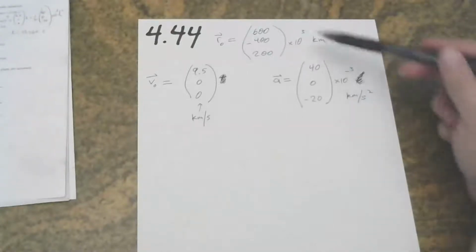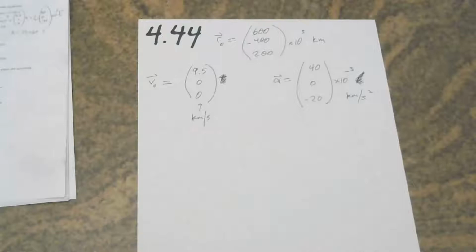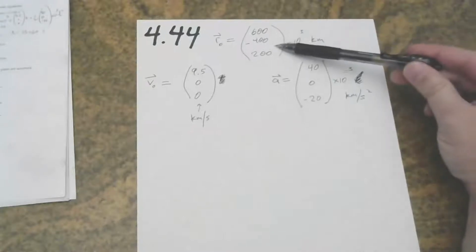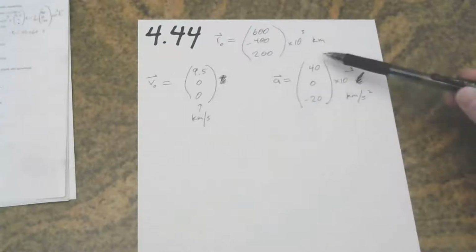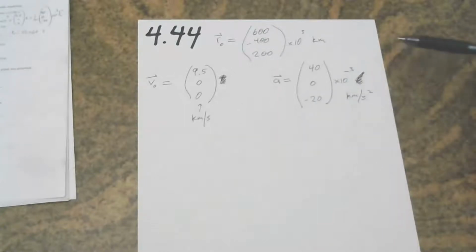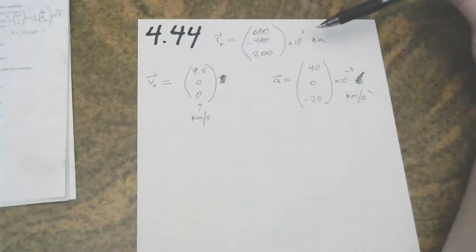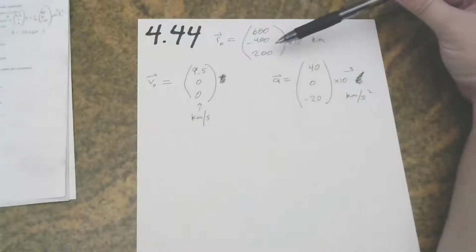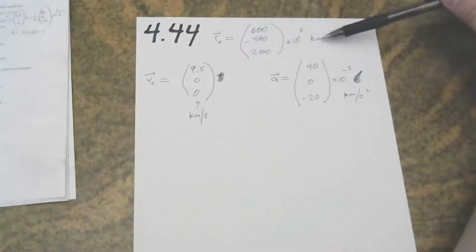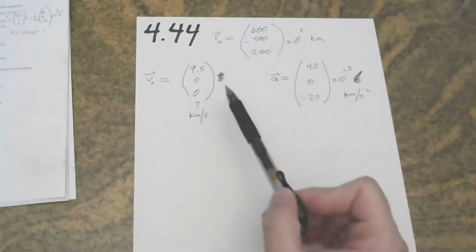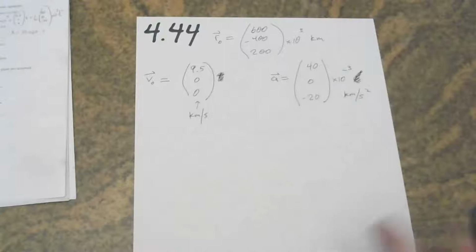Here I've written out in column form the three relevant vectors. We need the initial position vector, the initial velocity vector, and the acceleration vector. Again, note this is a constant. As far as the units, they gave us these numbers already in kilometers, so there's no need to convert. This is 600,000 kilometers.